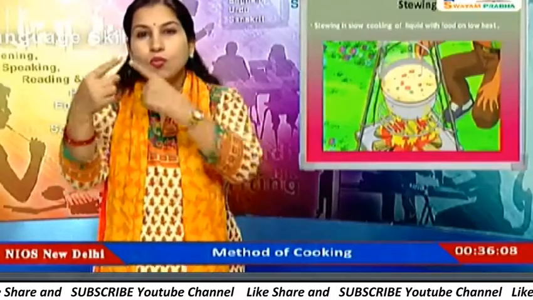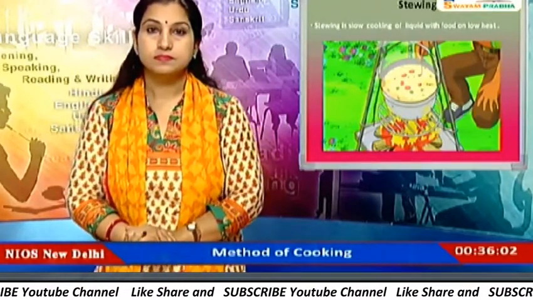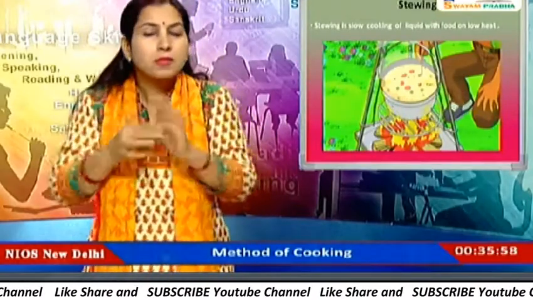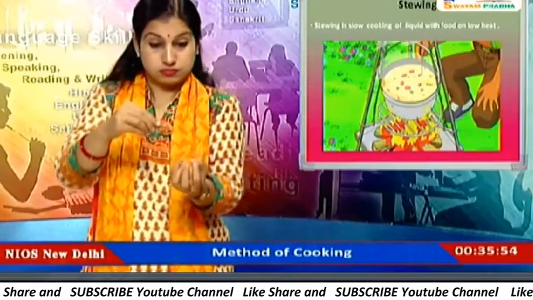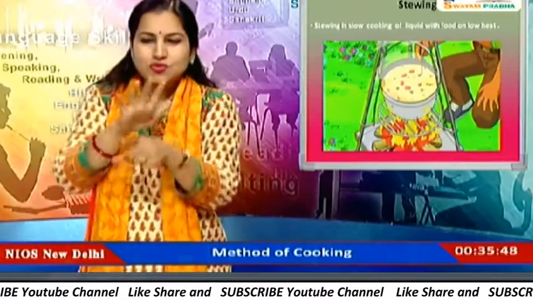Now let's talk about another point, stewing. Stewing is cooking food in a small quantity of water kept below boiling point and for a long time. This is slow cooking on low heat.